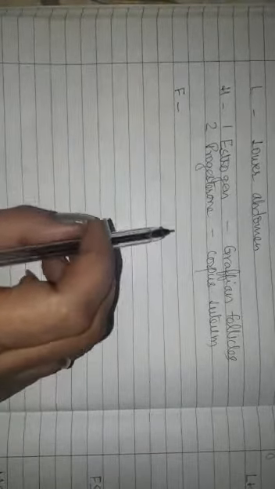Next gland is the ovary. A pair of ovaries is located in the lower abdomen in the female body. The ovaries act as primary sex organs and they release one ovum during each menstrual cycle. The ovaries produce two steroid hormones: number one, estrogen, and number two, progesterone.